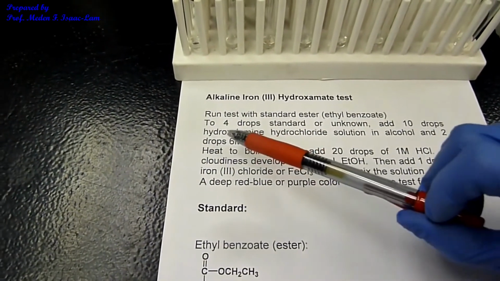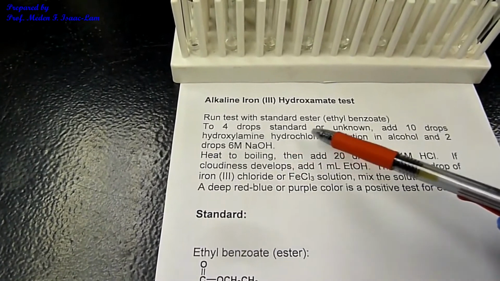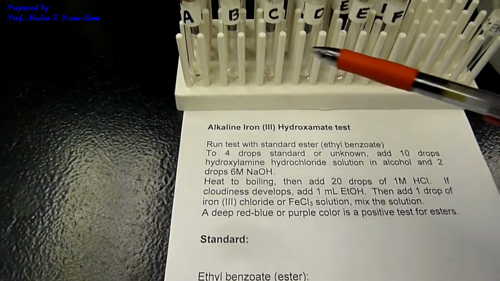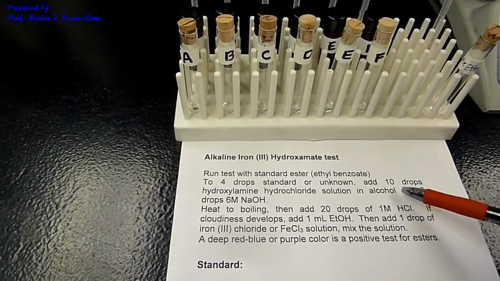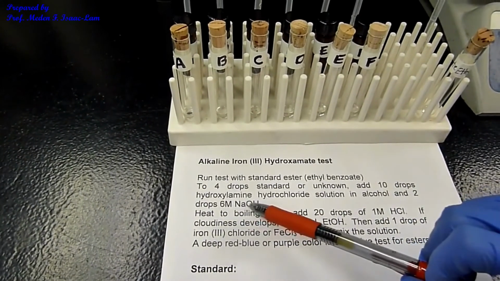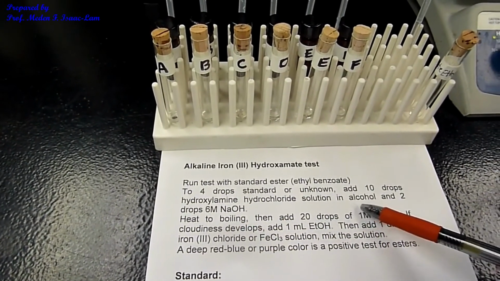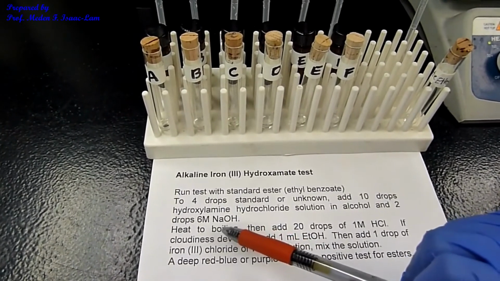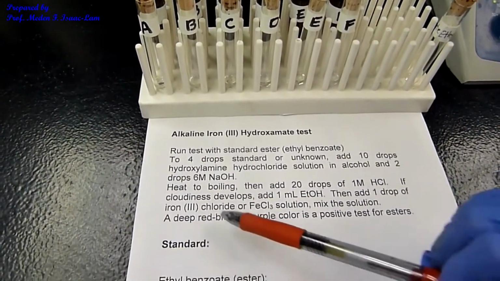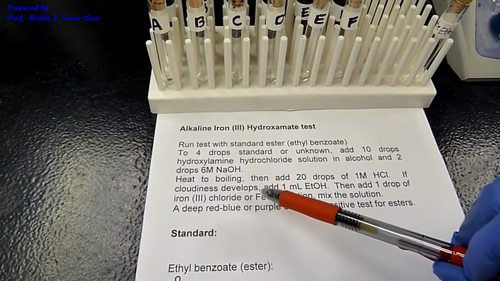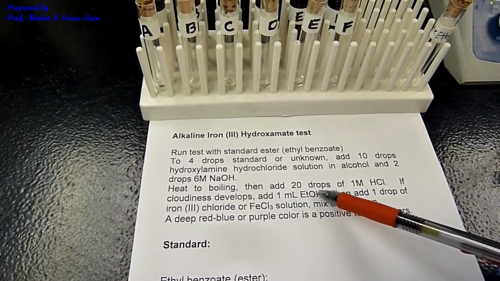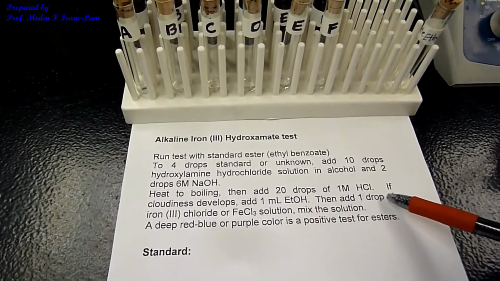And then we are going to put 4 drops of each of the standard or unknown in each of the tubes, and then we're adding 10 drops of the hydroxylamine hydrochloride solution in alcohol, and then 2 drops of 6 molar sodium hydroxide. We're going to heat it to boiling for about 5 minutes, then add 20 drops of 1 molar hydrochloric acid.